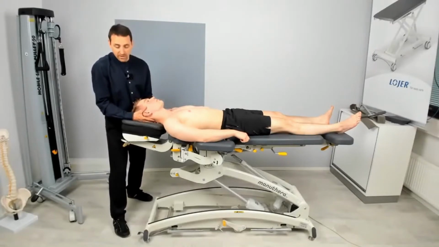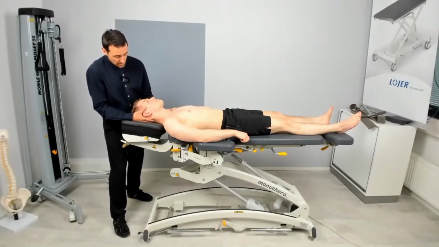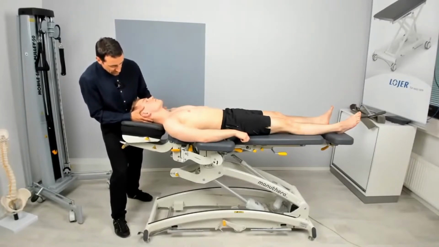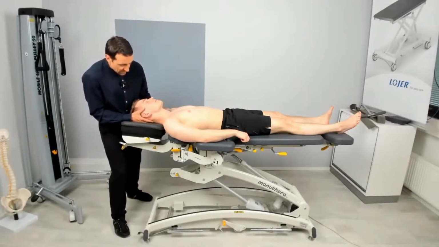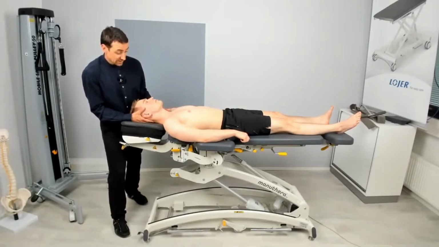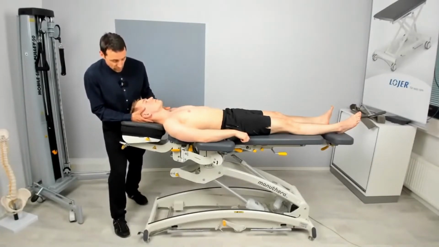C2, C1 again would be rotation. So I would consider only this area into side bend. I mean, not the C2 into side bend. Here, again, I can use this movement that I did as an examination and work on side bend here.